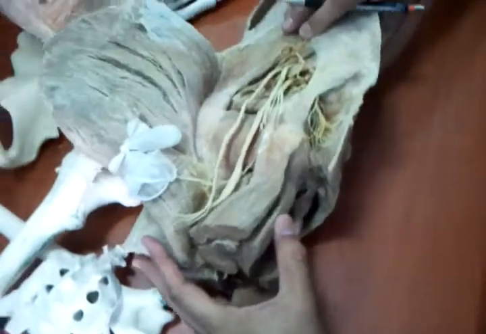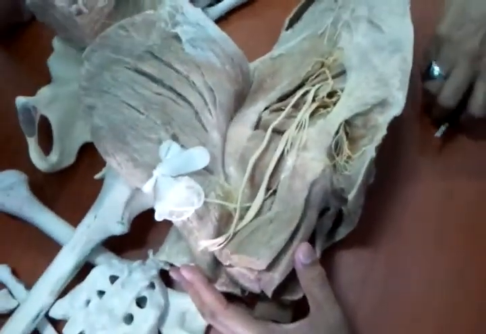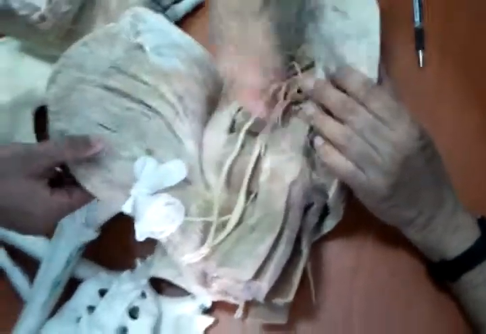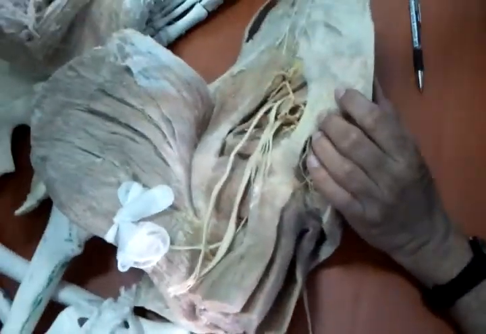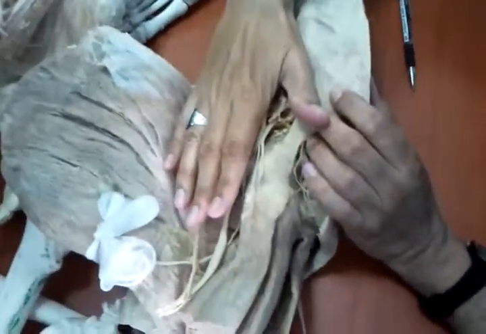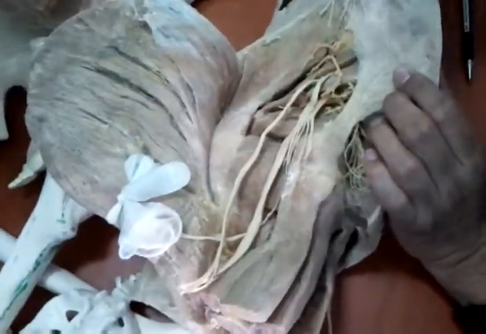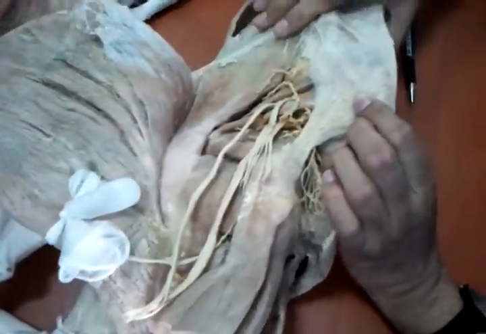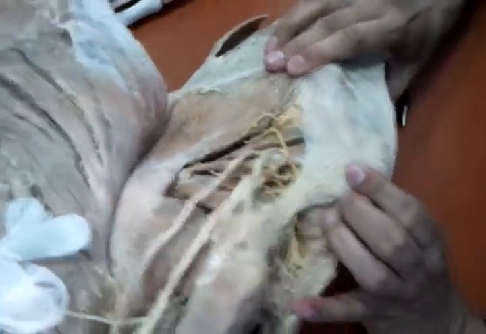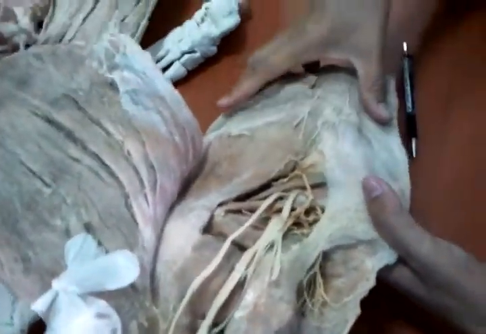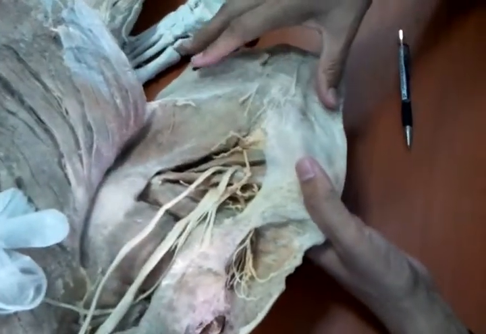Gluteal region. Very good. If you just uncover, this is the gluteus maximus. If you open this, it is like you open a door. You can see the complete region inside. And when you see the complete region, the first and most important structure to be noted is piriformis, a key structure of the gluteal region.